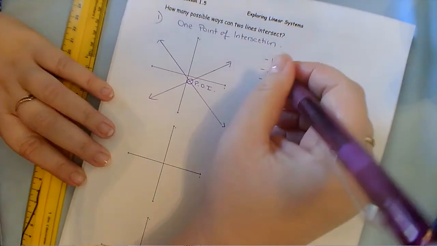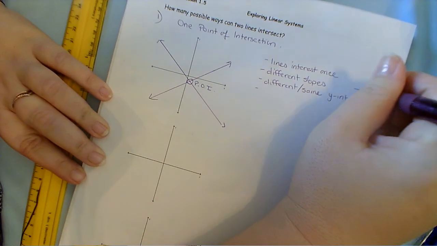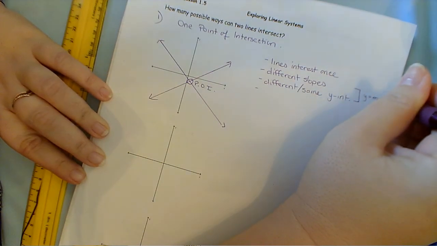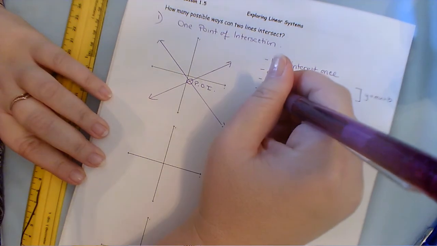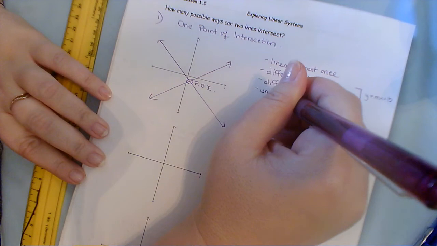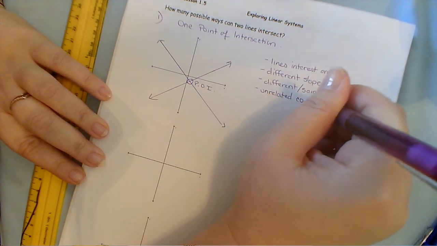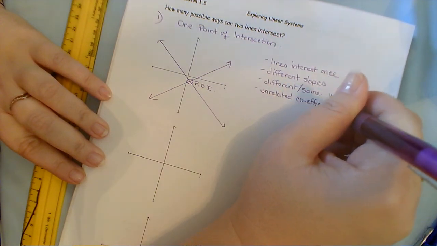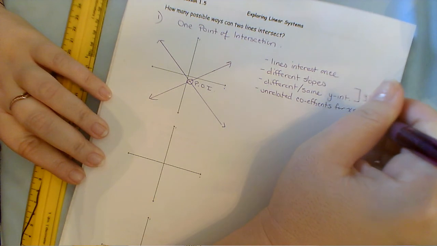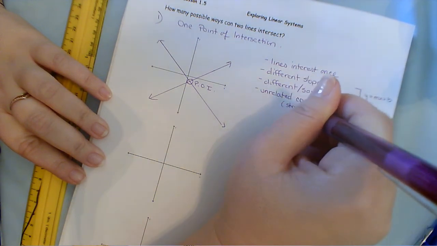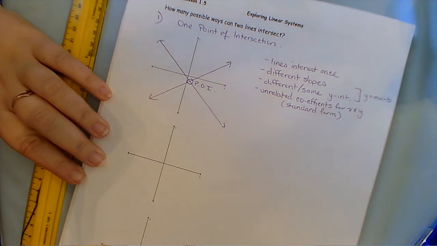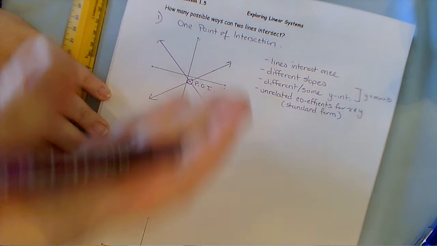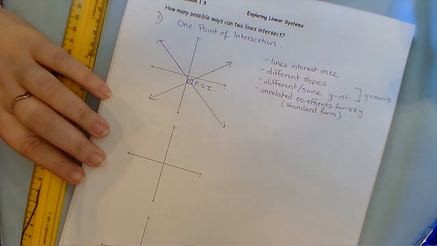When the lines are in y equals mx plus b form, you can compare how the slopes and the y-intercepts compare to each other. But when in standard form, there are unrelated coefficients for x and y. So you don't see any relationship happening between the two equations. They just look totally different from each other. So that's the common example that, again, you've seen us do now over and over again.